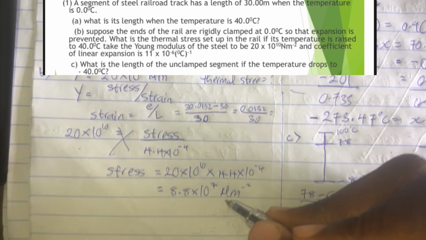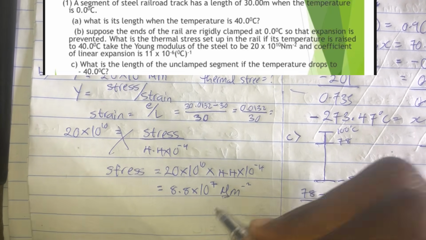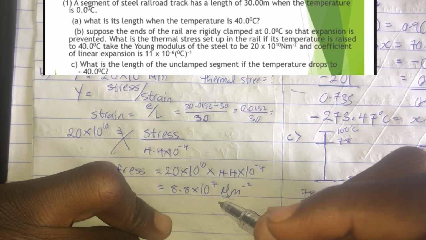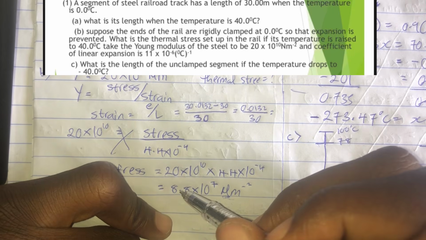So this is the unit of stress, 8.8 times 10 power 7 Newton per meter square. Because stress is force over area. But strain does not have units.